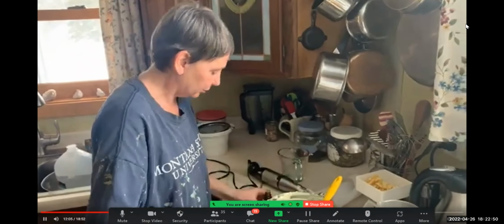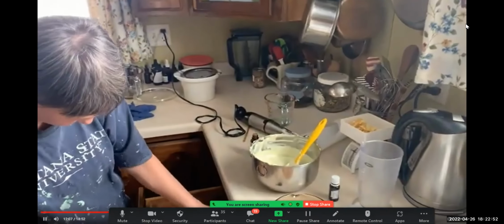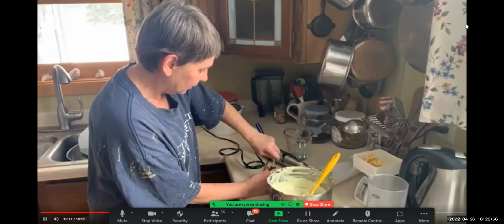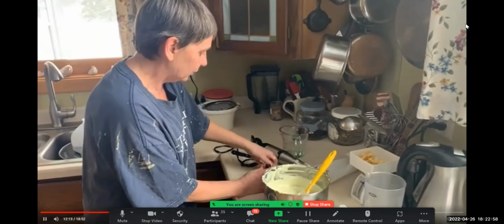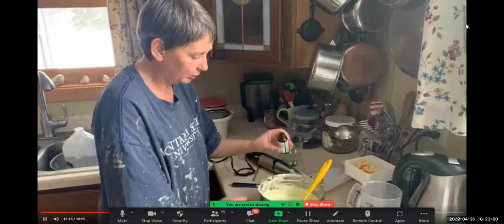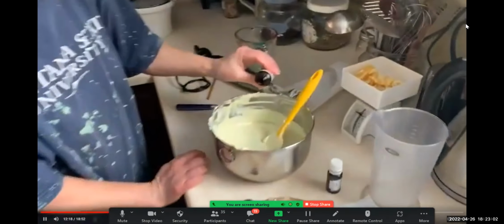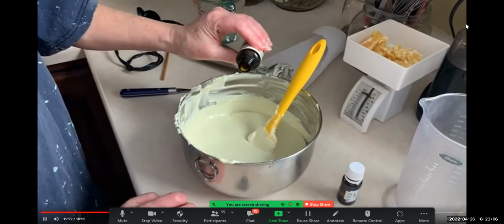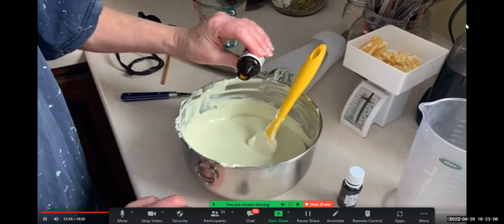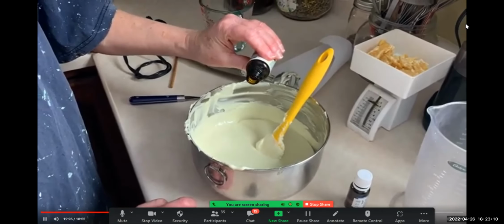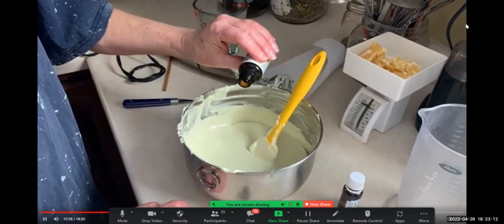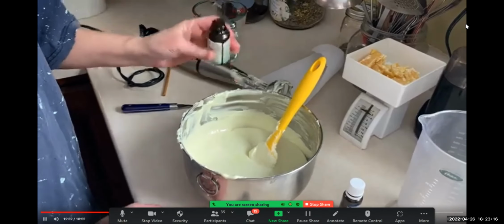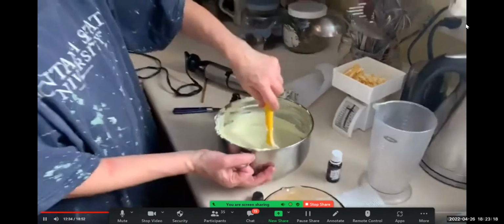This one's almost empty, so I'm going to take the top out. You've got to be careful when you do it this way, because you can put too much in there. Sometimes I'll use a dropper, like a tincture dropper, just to make sure I don't get too much. But this is all preference. I make my lotions and things really lightly scented, because that's probably about 20 drops right there.